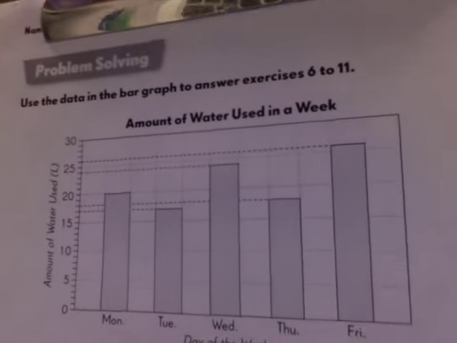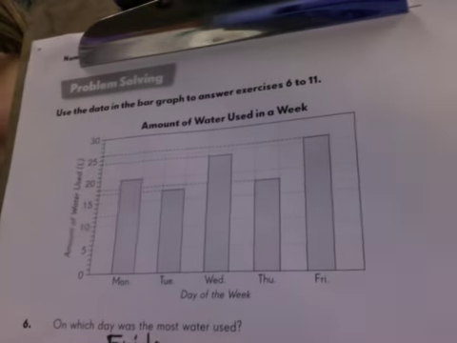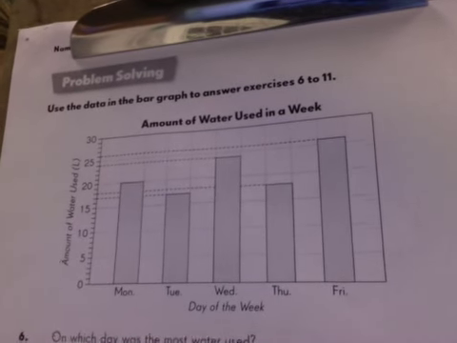All right, our next question is, how much water was used on all 5 days? So we will go back to the graph, and I will write down the amount of water used on every day, Monday through Friday. So Monday, it shows that 20 liters were used. Tuesday, it shows 17 liters were used.